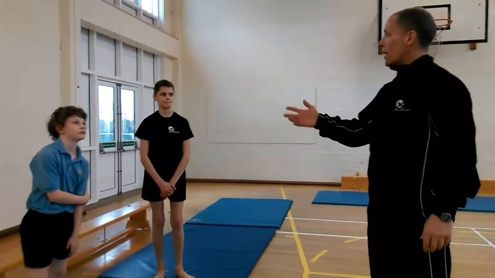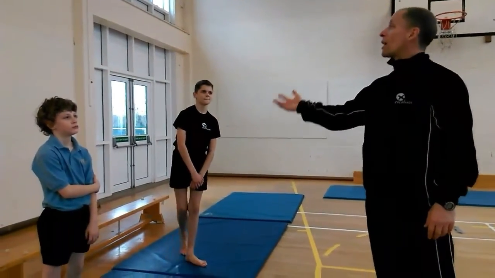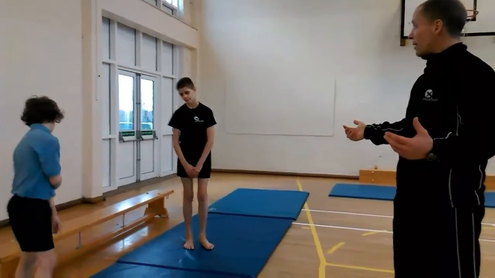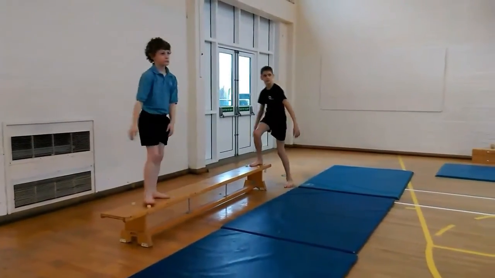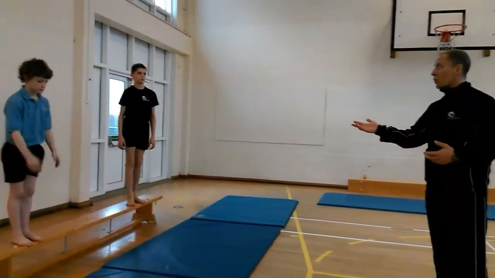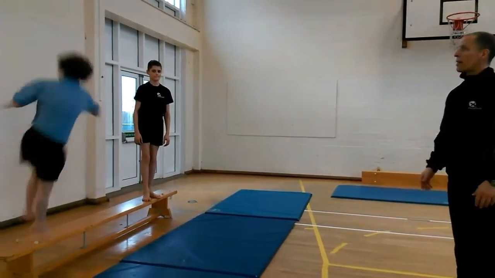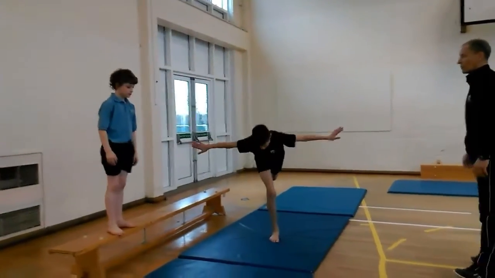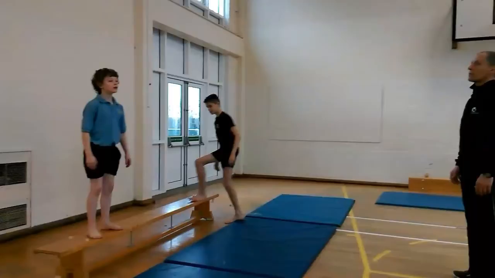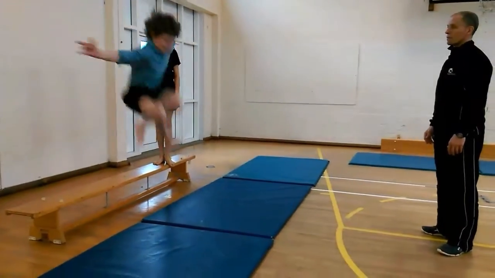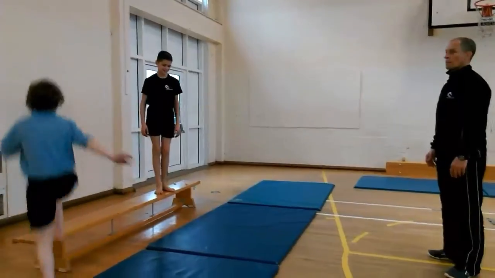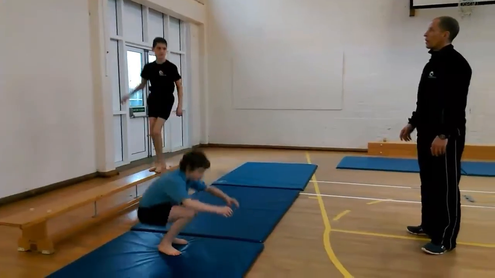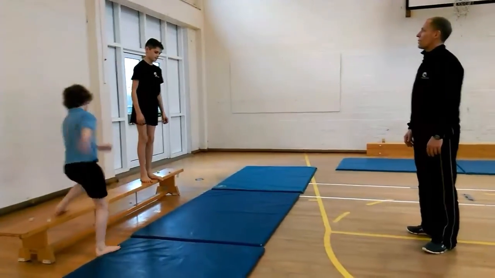Next step, boys, is you're going to go onto the bench and come off the bench thinking about making a stretch shape, a curl shape, or a twist shape. Now think about the different ways you can come off. So obviously jumping is what you're thinking, but there's other ways you can come off as well. Okay, go. Okay, so you're both jumping. How else can you come off the bench? What happens if your hands get out?